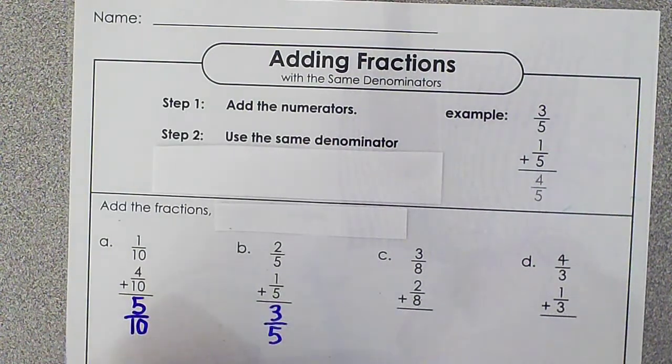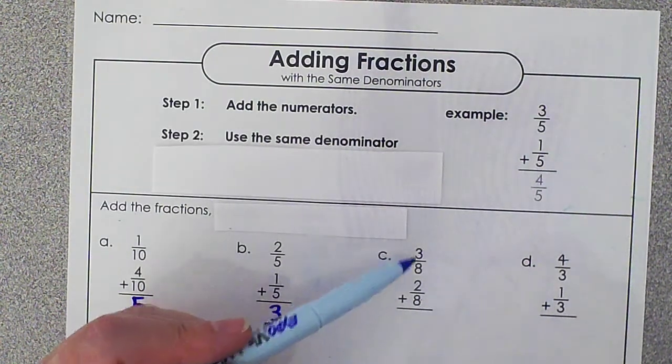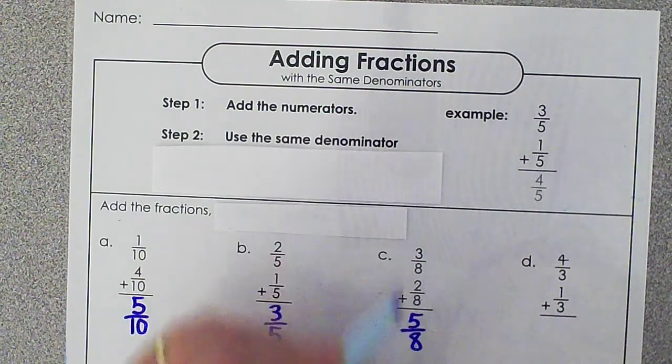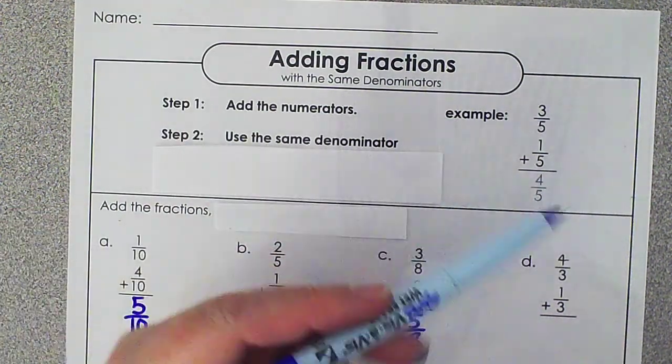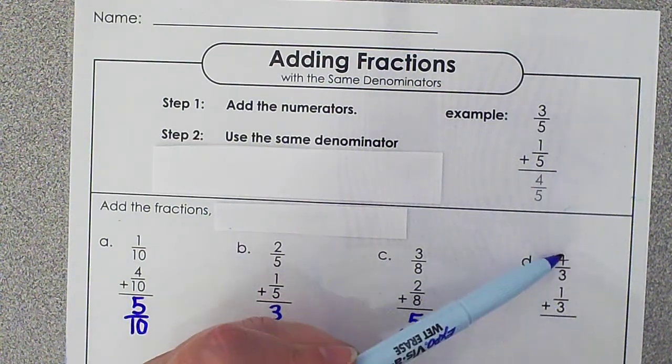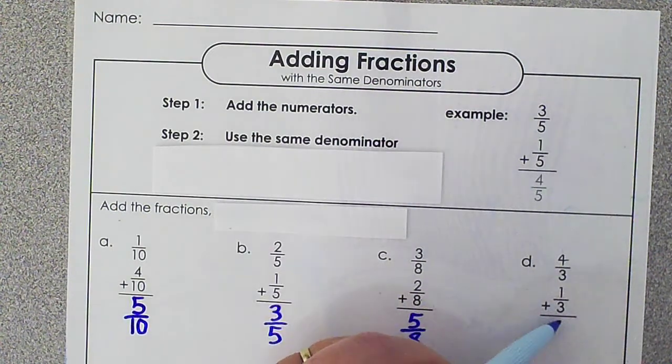3/8 plus 2/8 is 5/8. And lastly, 4/3 plus 1/3. 4 plus 1 is 5. My denominator stays the same. My denominator is a 3.